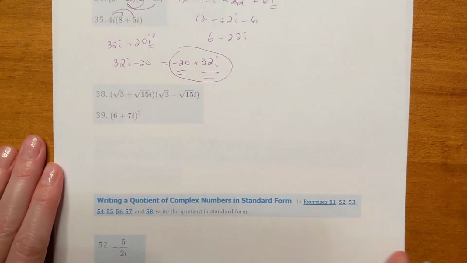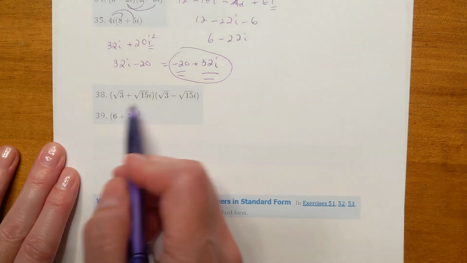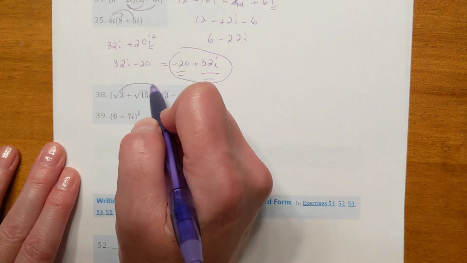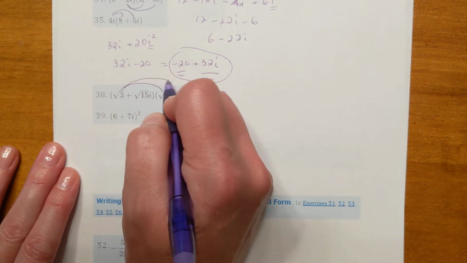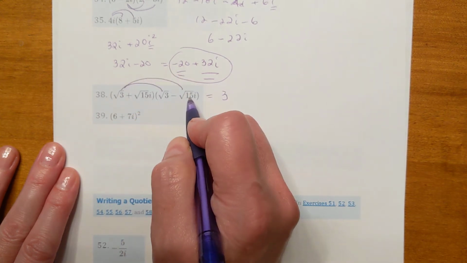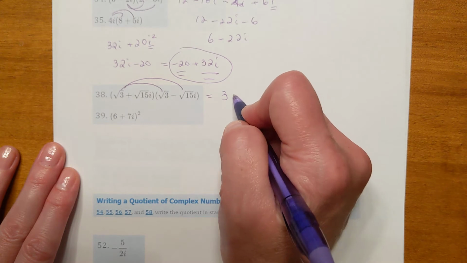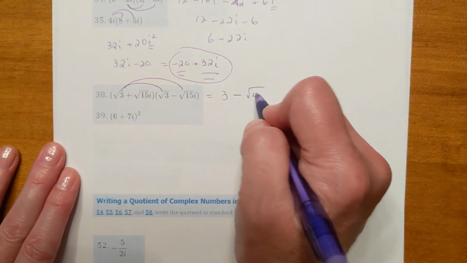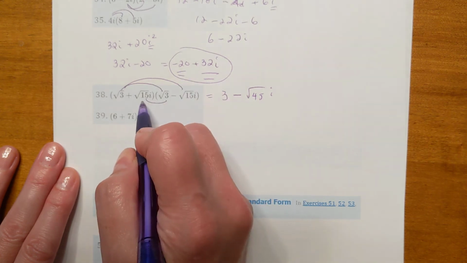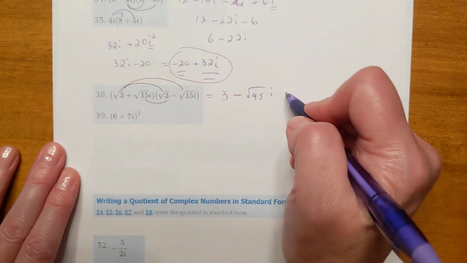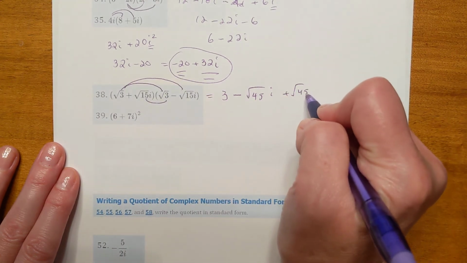On the next one, you're going to FOIL it out again. We got multiplication going still. Radical 3 times radical 3 is just 3. And then radical 3 times minus radical 15i is minus radical 45i. And then in the middle here, we got a plus, so it's plus radical 45i.